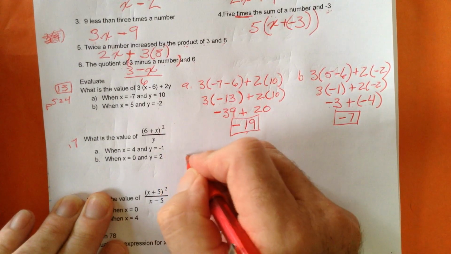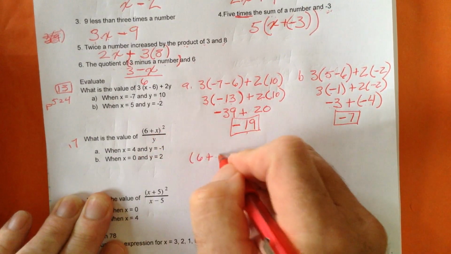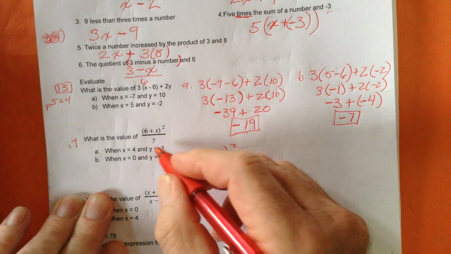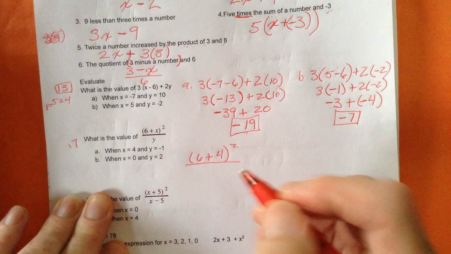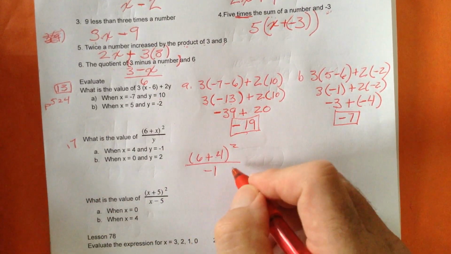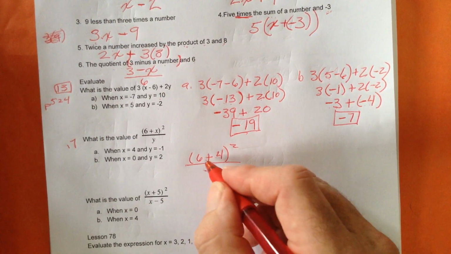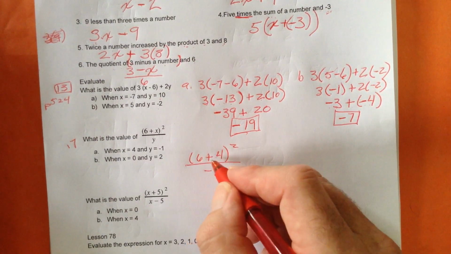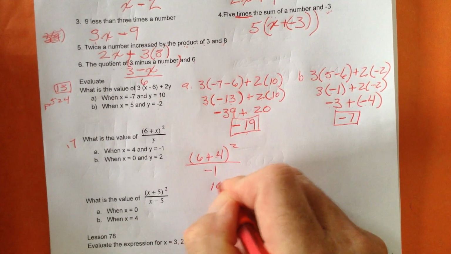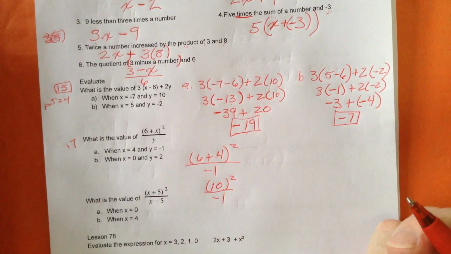Okay, so here I got 6 plus (x is now going to be 4) to the second power, divided by y, which is going to be negative 1. Okay, so the first thing is I got to do the parentheses, so 6 plus 4 is going to be 10 to the second power over negative 1.